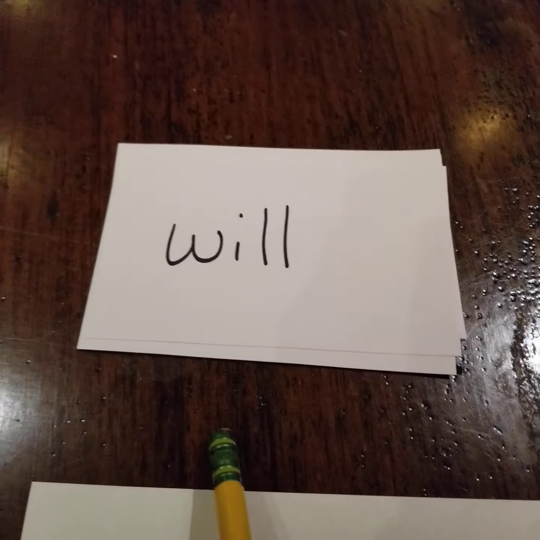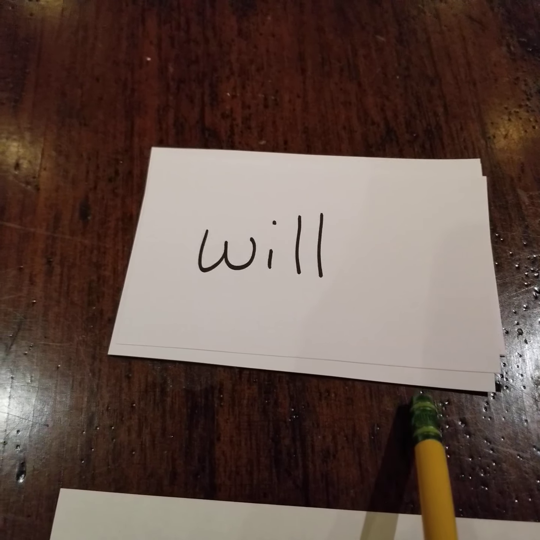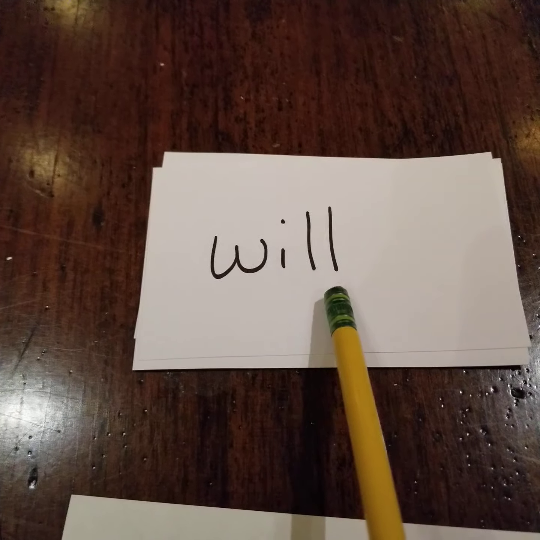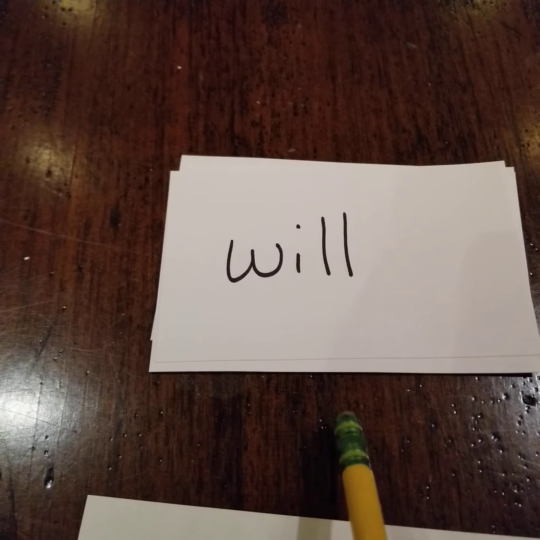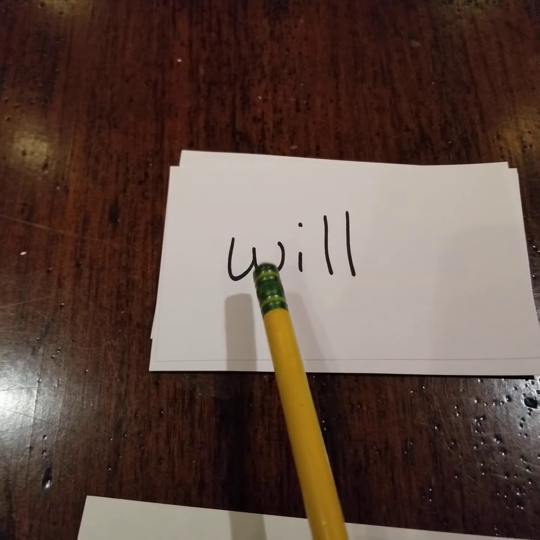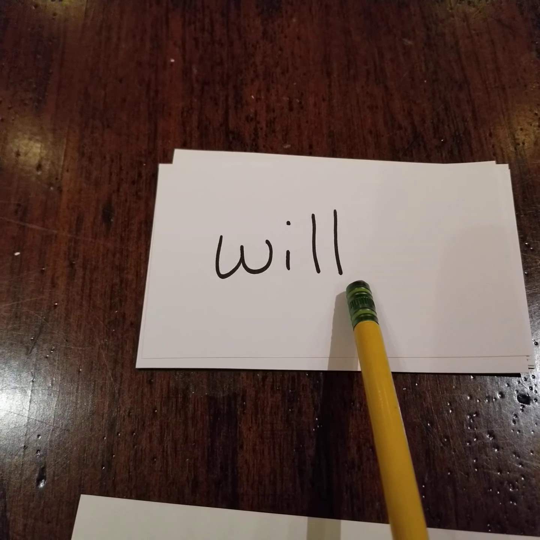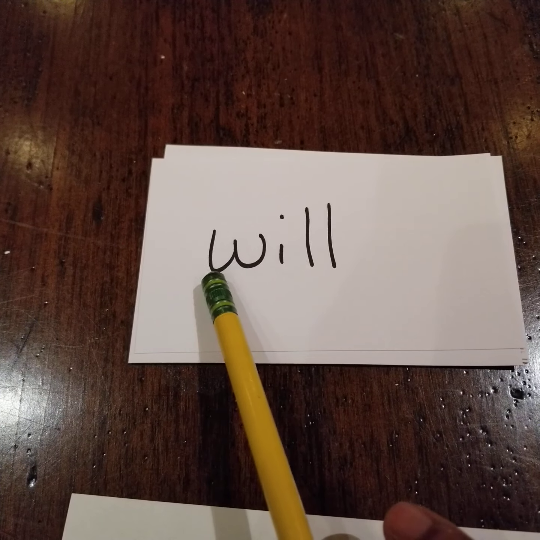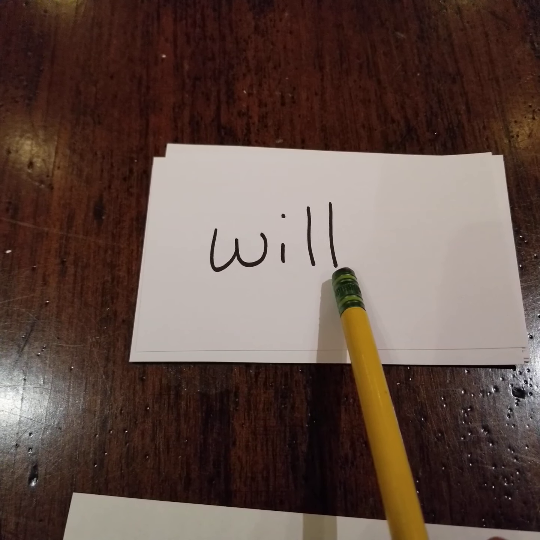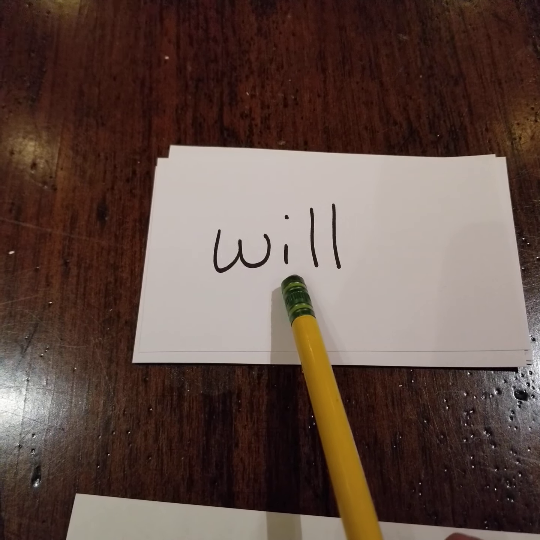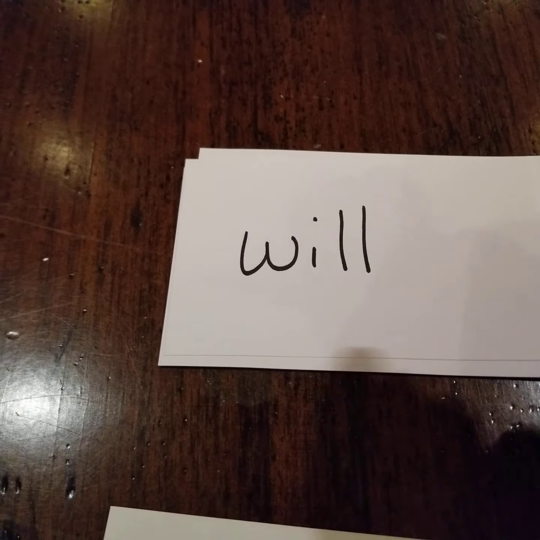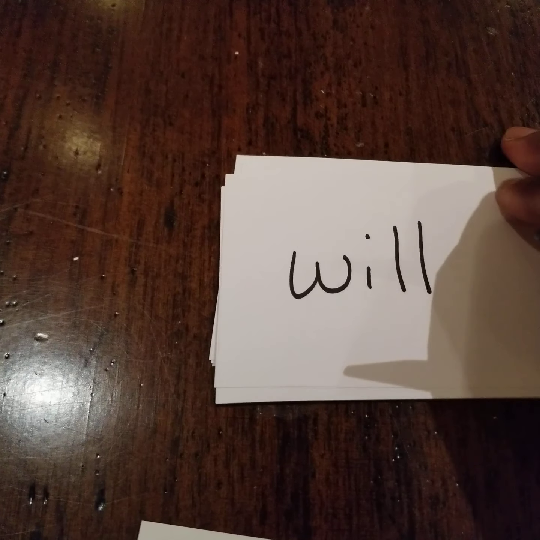Next word is will. Now, don't be tricked by this word. Of course, it has 4 letters, but it still only has 3 sounds. Will. W, I, ll. Because we know that the double L still makes the one sound.